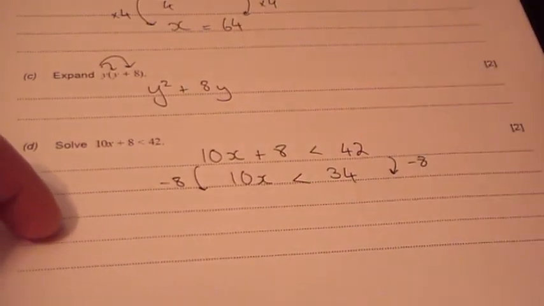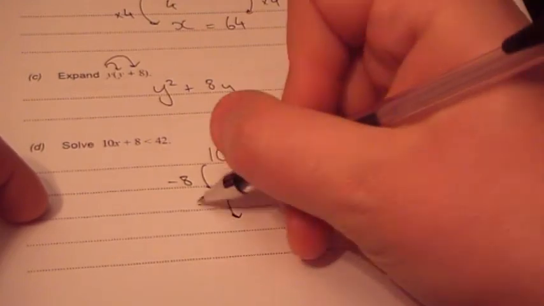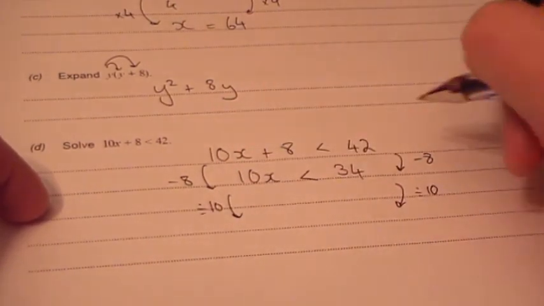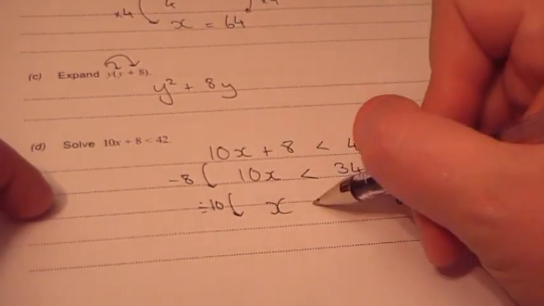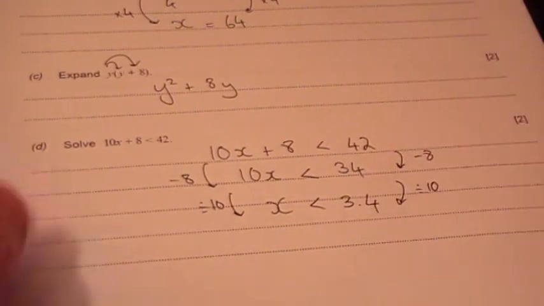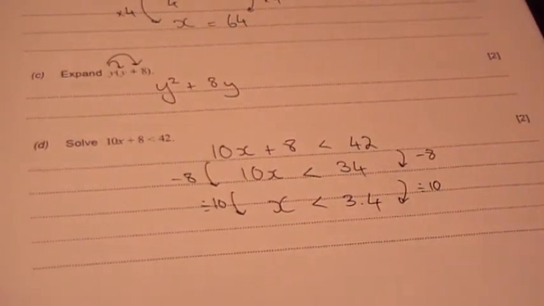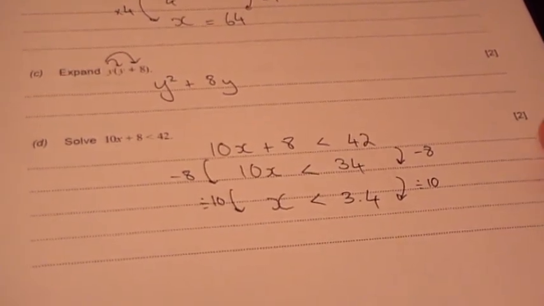Now at this point you might think you've gone wrong, but we've got a coefficient of 10 here, and you can divide any number by 10 just by considering the digits and where the decimal point would sit. So x needs to be less than 3.4, which if we're looking at whole numbers would be the numbers 3, 2, 1, 0 and all the way down into the negatives.